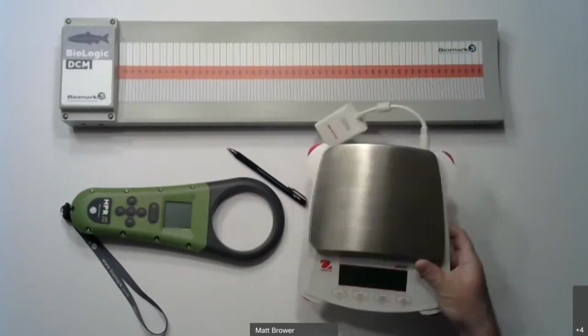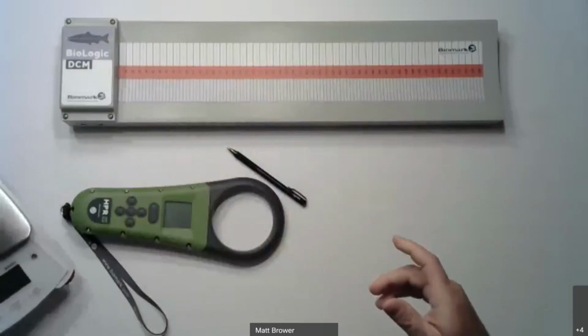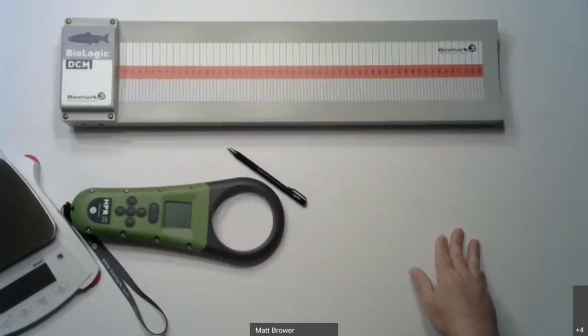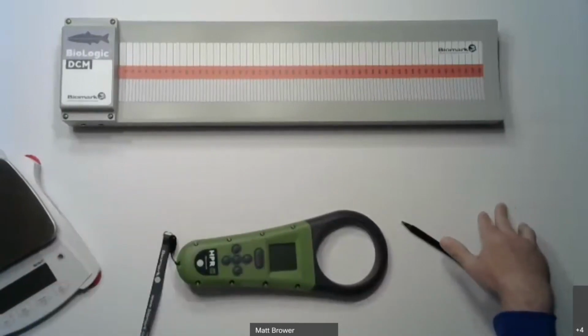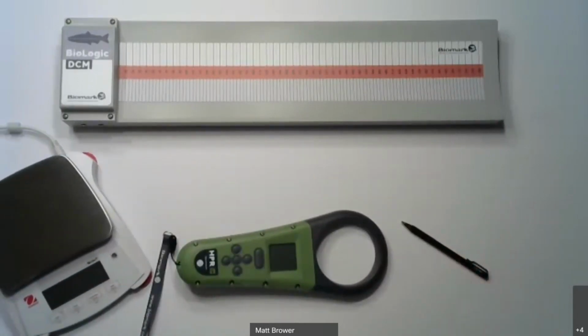This guy is rated 6,200 grams, but they do make a model that's actually higher than that, that goes to 8,200. And currently we're working with Kern in Germany right now for, I think, a 10 kilo scale they make. That's an industrial washdown scale that has the internal Bluetooth.